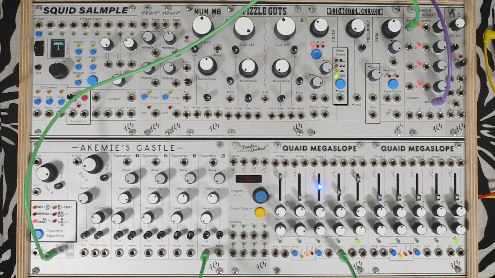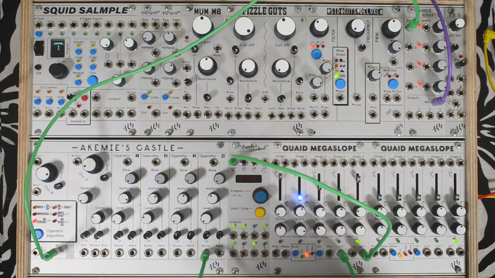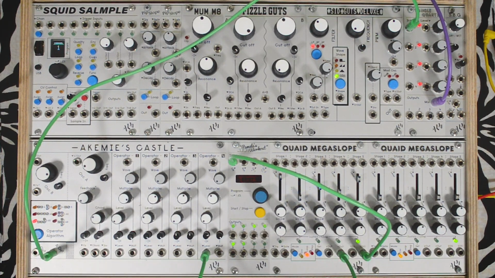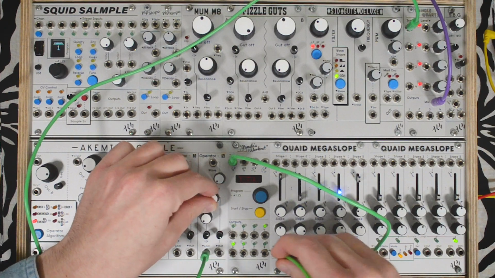First, let's clock the Pamela's New Workout from the end of cycle out of QUAID. Channel 1 is set up as a 16 times random voltage. Using that to modulate the castle's pitch multiplication will result in a nice sounding pseudo sequence.